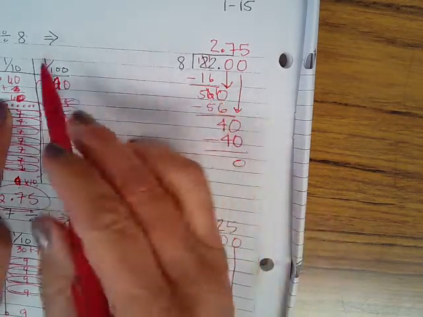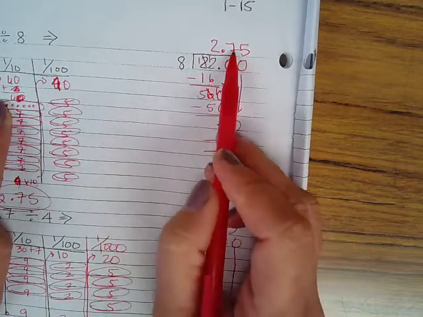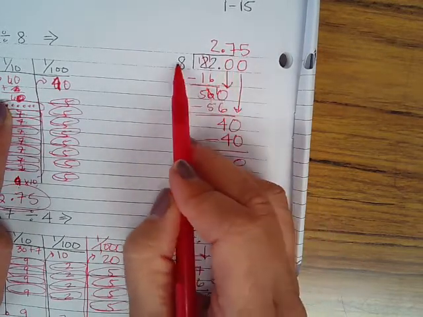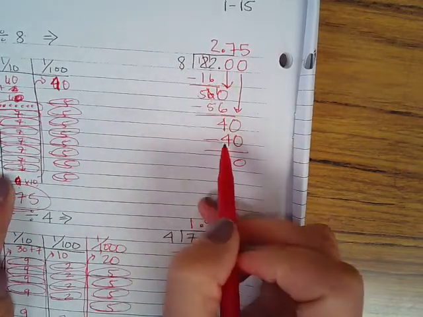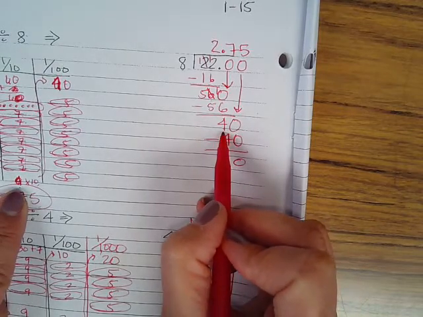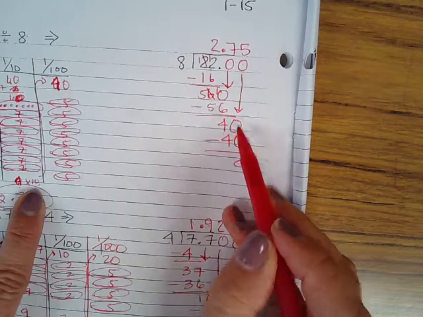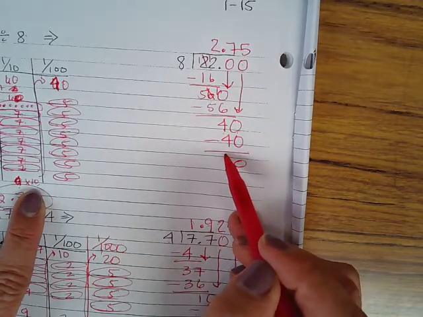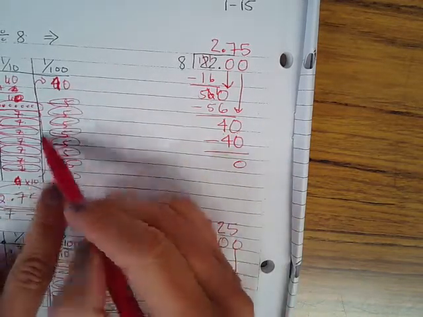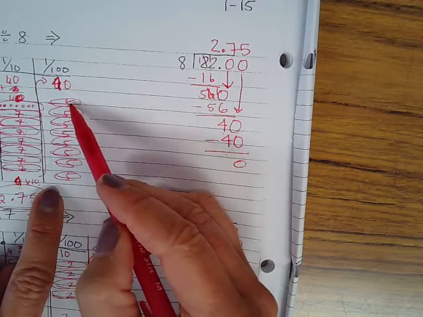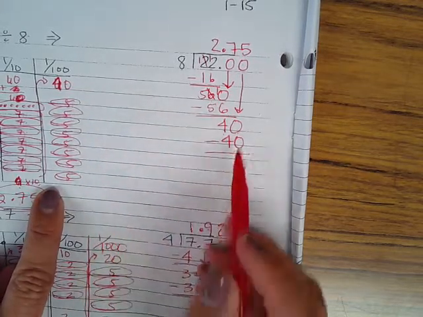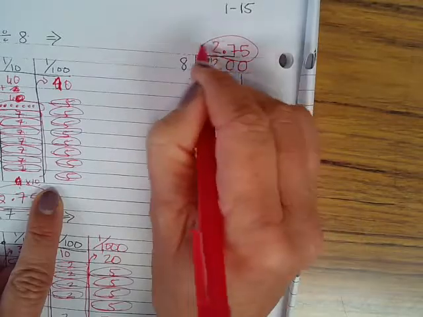6, you bring down the 10, and you end up with 60. How many times will 8 go into 60? There'll be 7 in each group, which is 56. And you end up with 4 left over. Multiply by 10, you bring down the 10, bring down the 0, and then you have 40. And you break 40 up into 8 equal groups of 5. So 2.75.